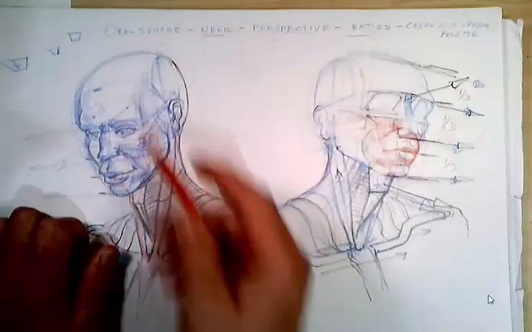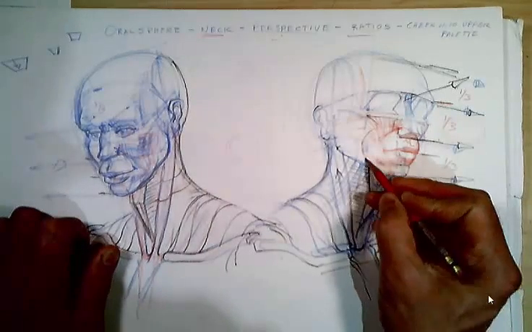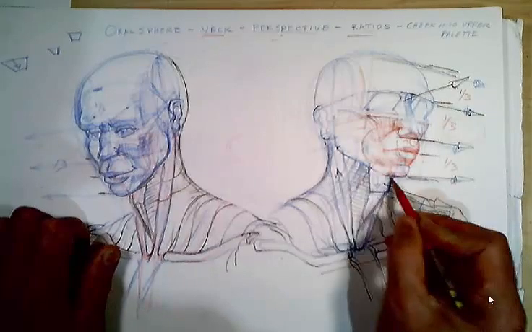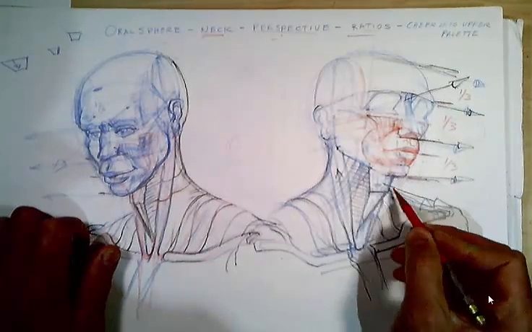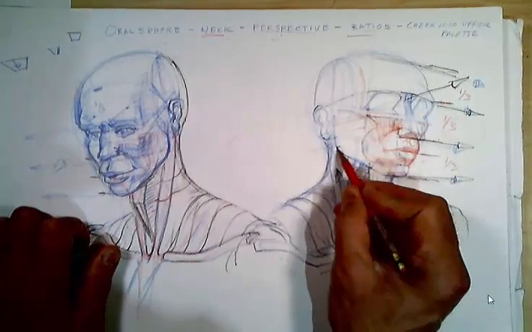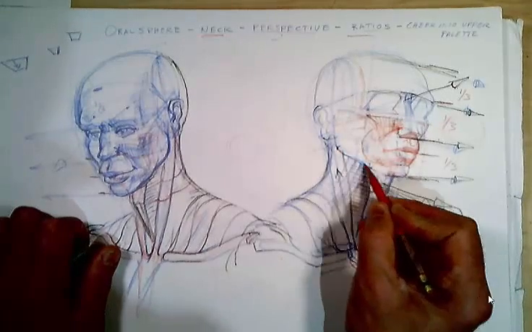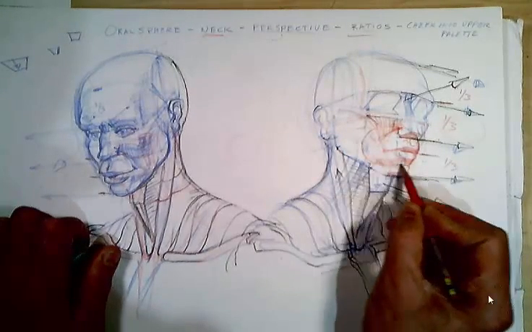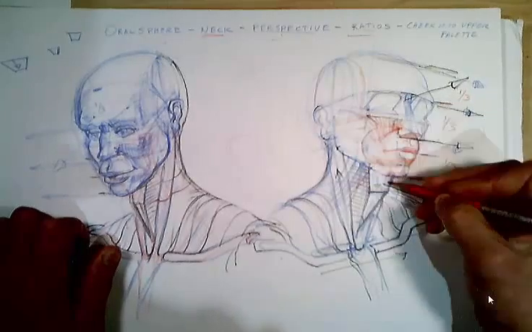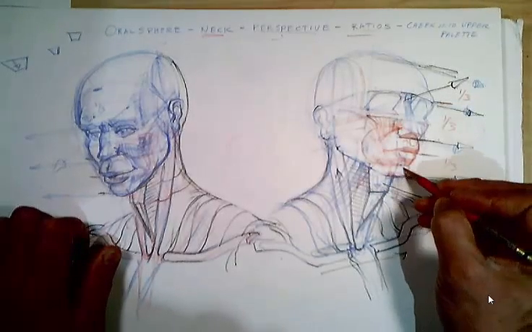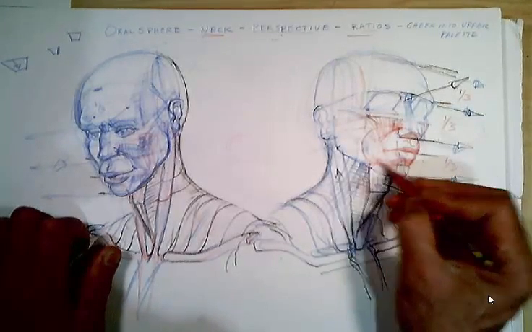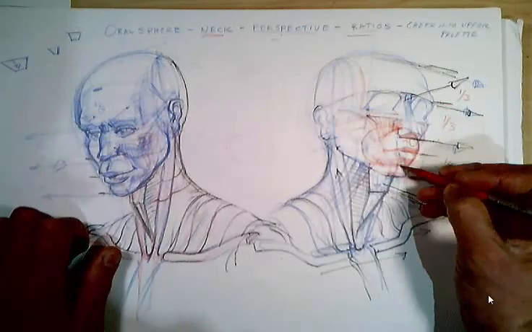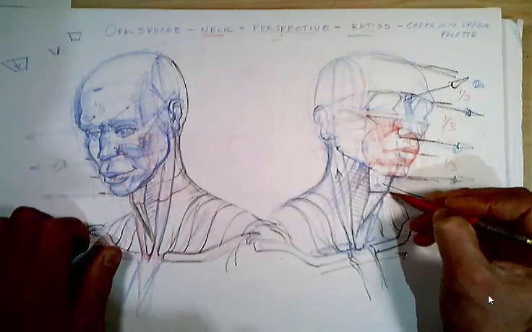So the neck: think of it as transparent, constructed transparently. Think halfway between the chin and the jaw is where the neck starts. It comes down as a trapezoid. My jaw would go back that way, so here we go, like that. I bring it down to here.